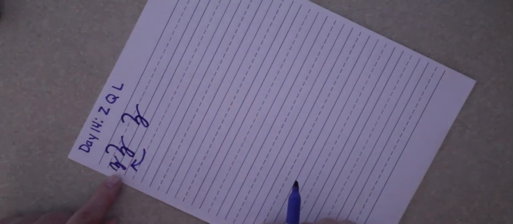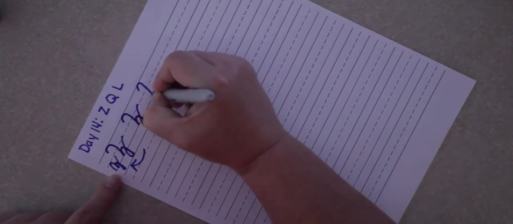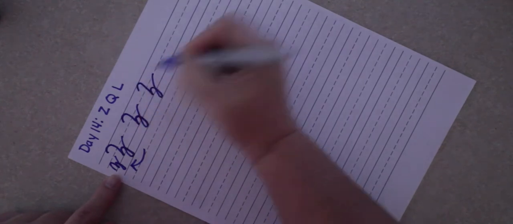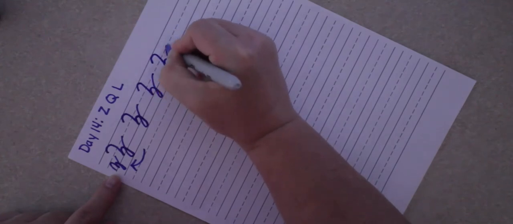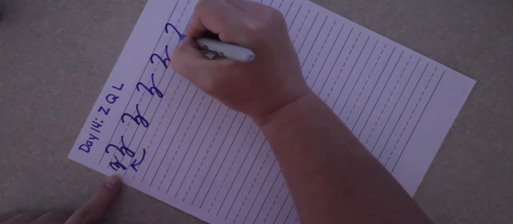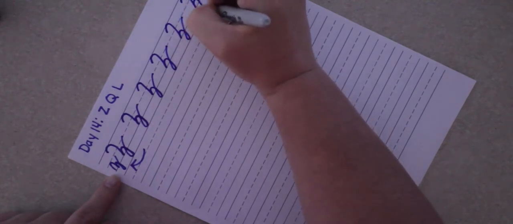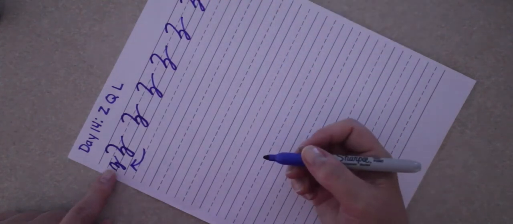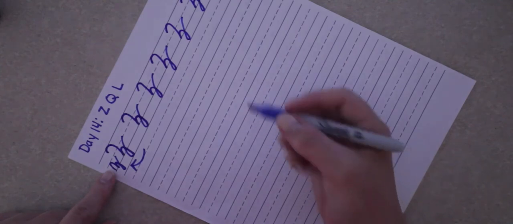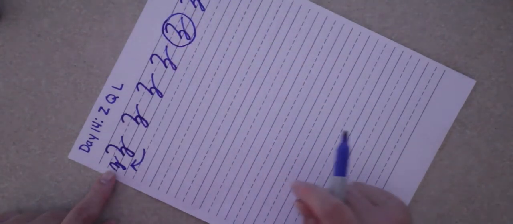And that's a capital Z. When you're ready, you can pause this video and practice making a line of capital Z. And then you can go back and look at all of them and find the one that you think is your very best and circle it.